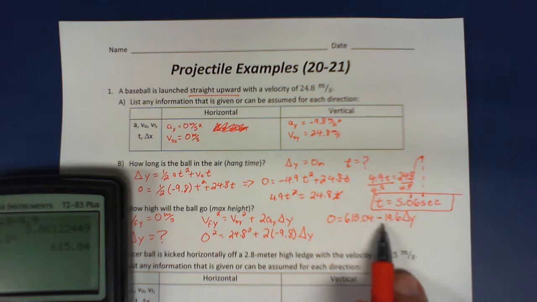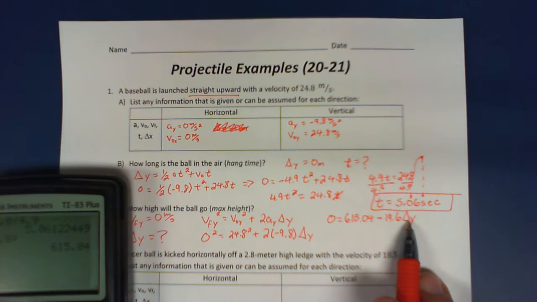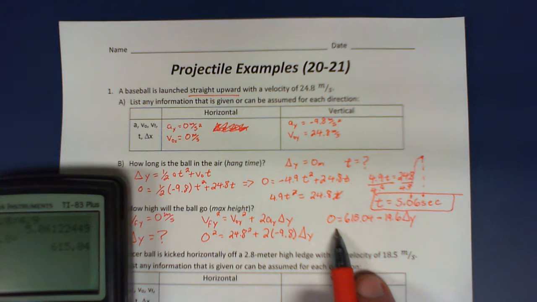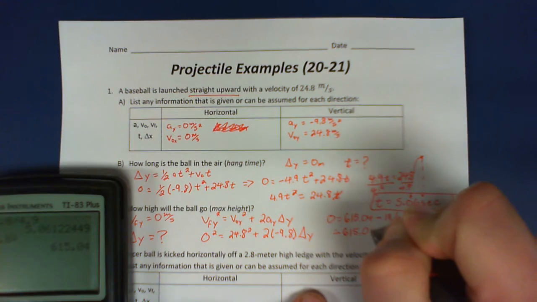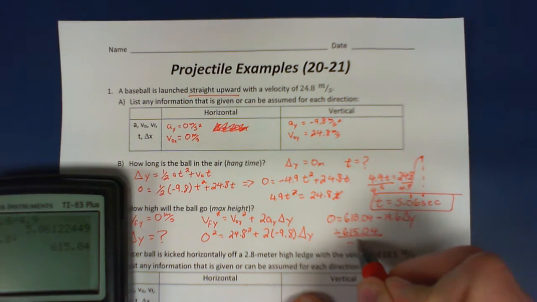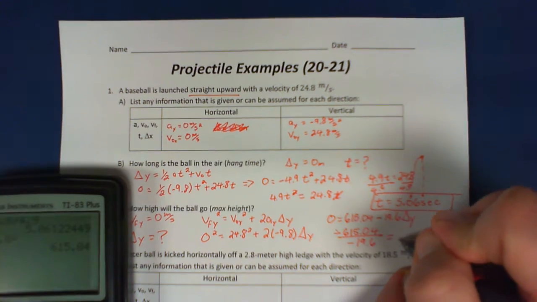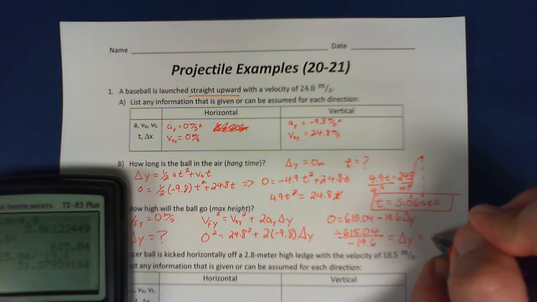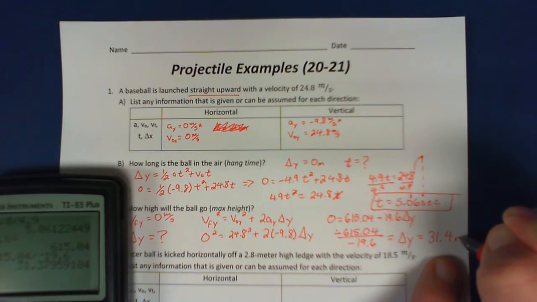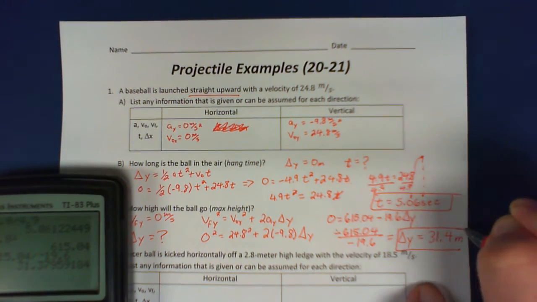Now again, do not subtract those two terms because this one's being multiplied by a variable. So we take this 615.04 to the other side, it becomes negative, and then we divide by negative 19.6. That leaves our displacement on this side. We go ahead and solve that: negative 615.04 divided by negative 19.6, and we get 31.4 meters. That's the max height.